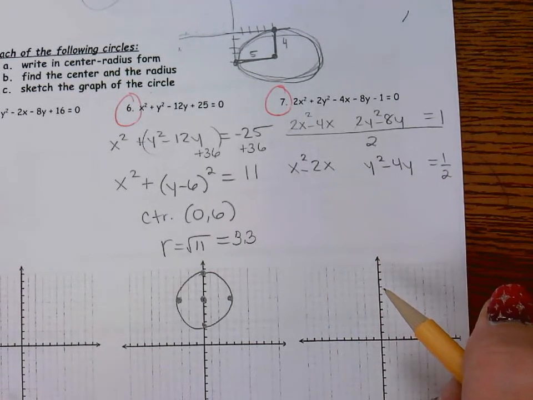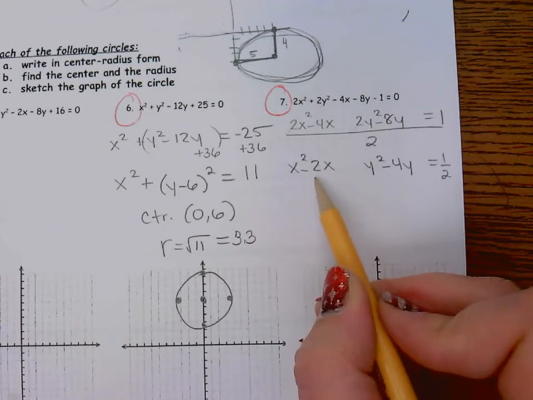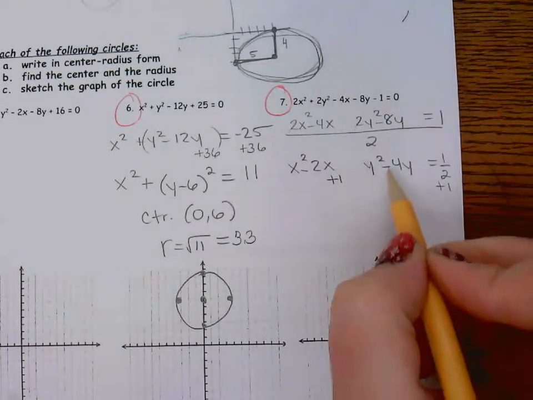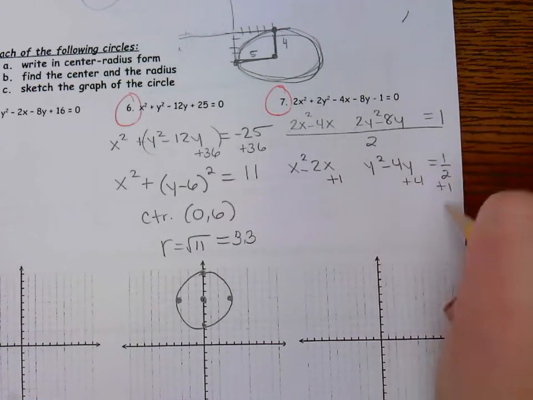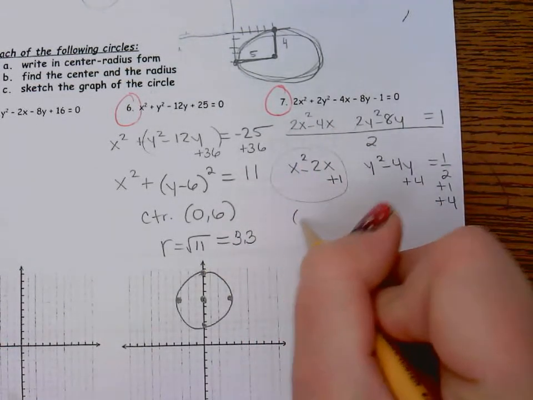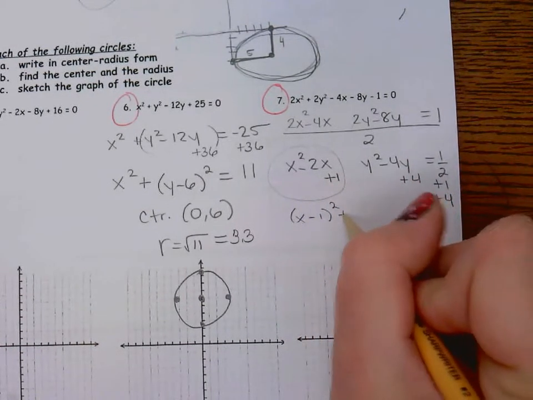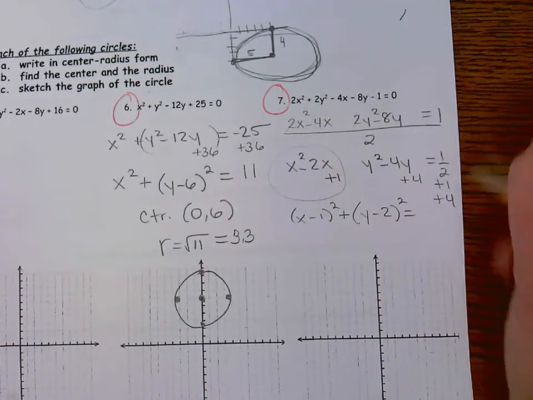So now I'm going to complete the square. Cut this number in half and I'd get -1. Square it, I would get +1. Cut this number in half, I'd get -2. Square it, I would get +4. So this trinomial factors into x minus 1 squared, or x minus 1 times x minus 1, y minus 2 squared, and then this looks like 5.5.